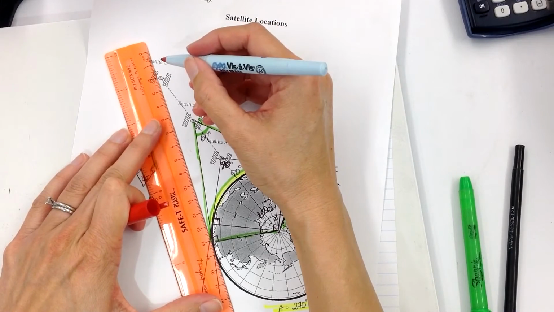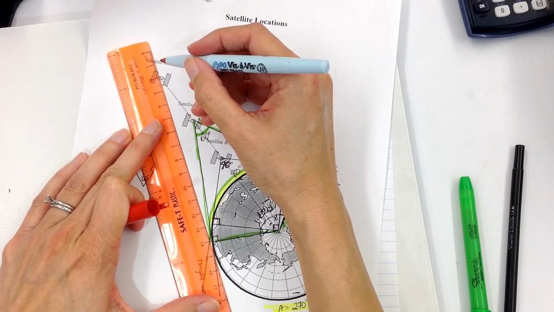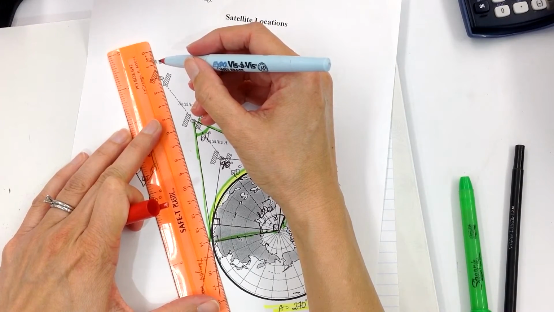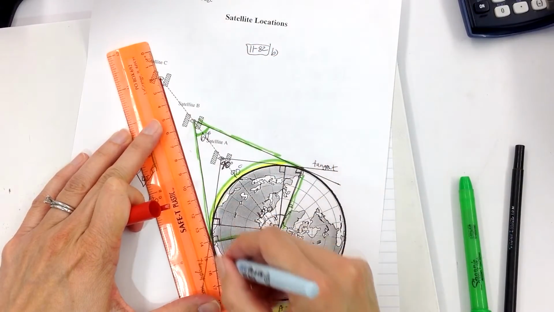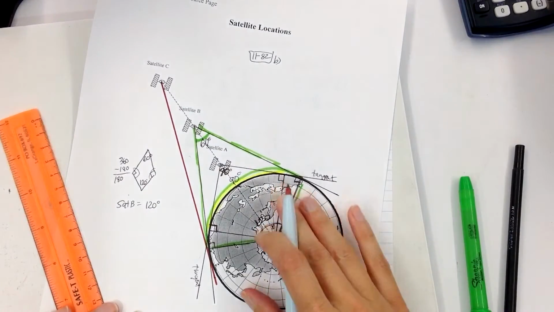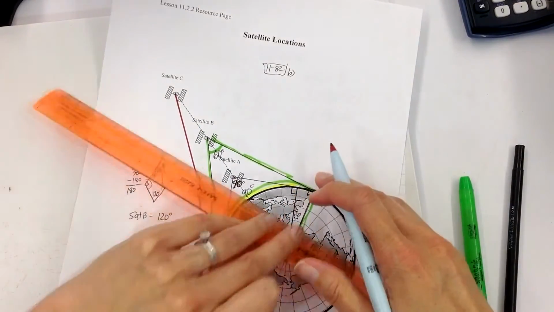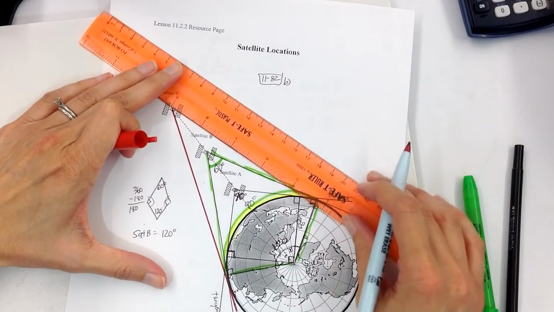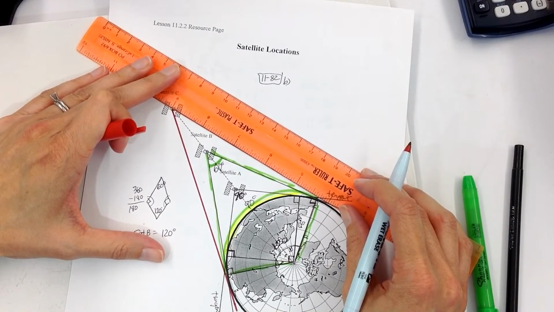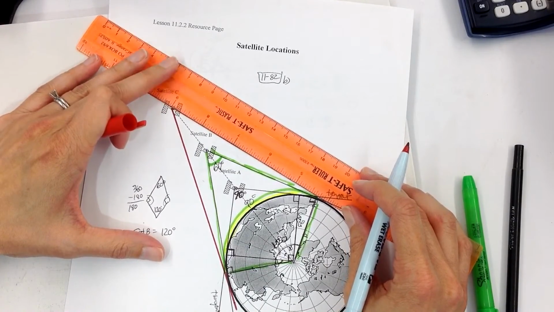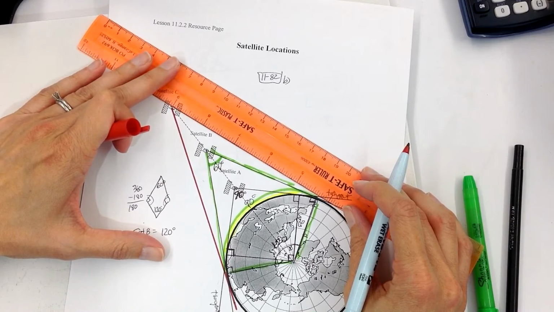Satellites are pretty interesting. So, satellite C is going to go from there to there. Are we going to be able to see more of the Earth from satellite C, if it's higher, further away? Maybe.